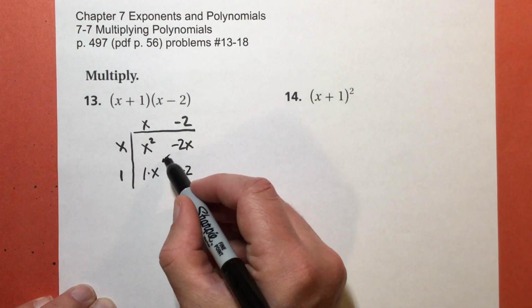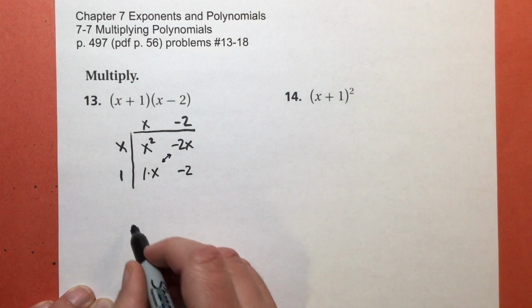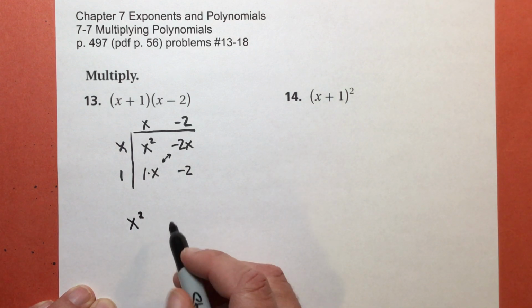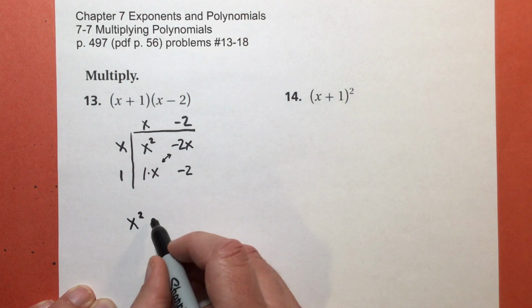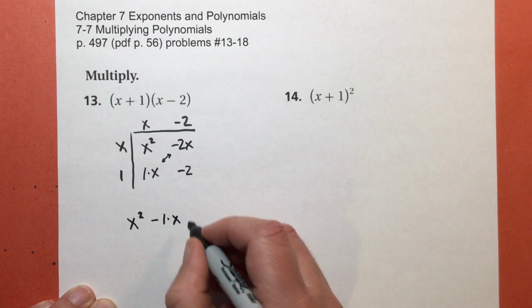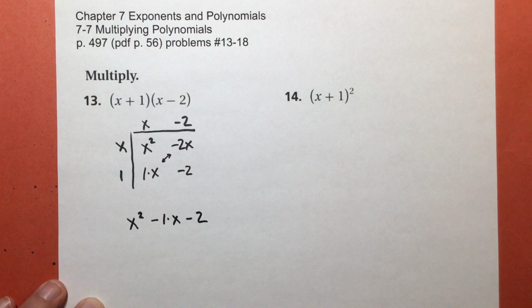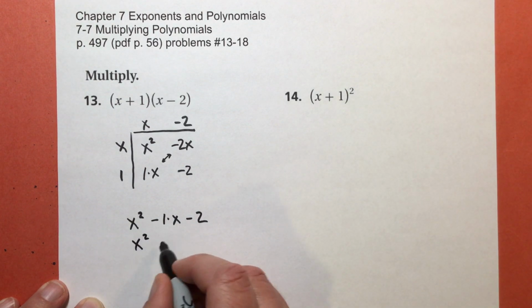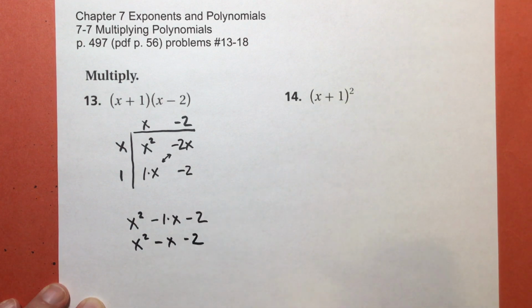These two I can add together, so I get x to the second power. 1 plus -1... 1 plus -2 is -1. So I get -1x, subtract 2. And most of the time we're going to hide that. So I'm actually going to write it x squared, subtract x, subtract 2.